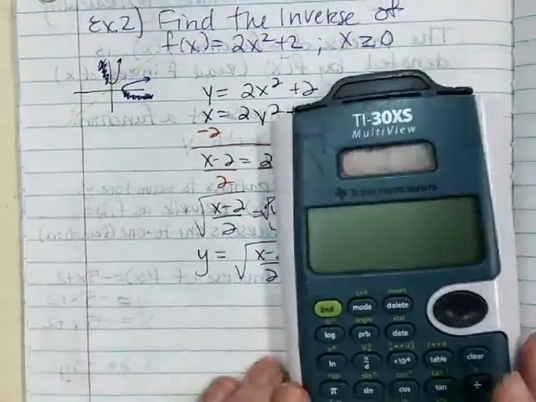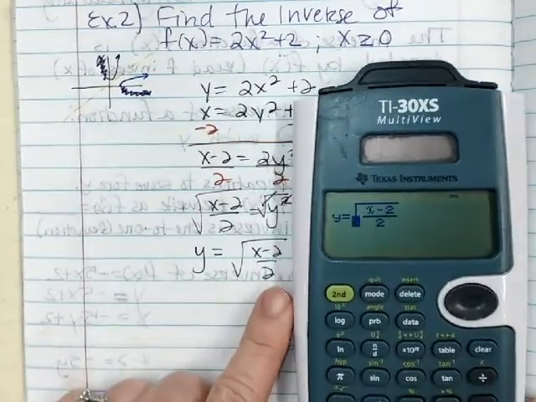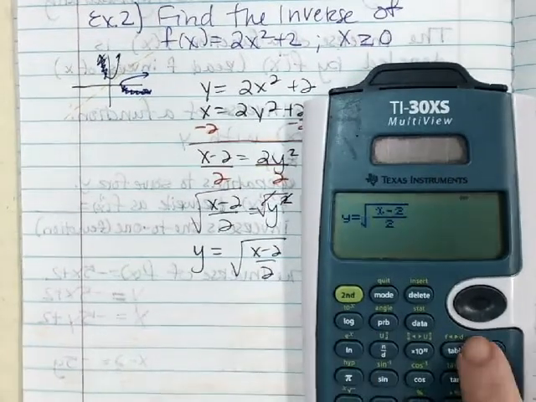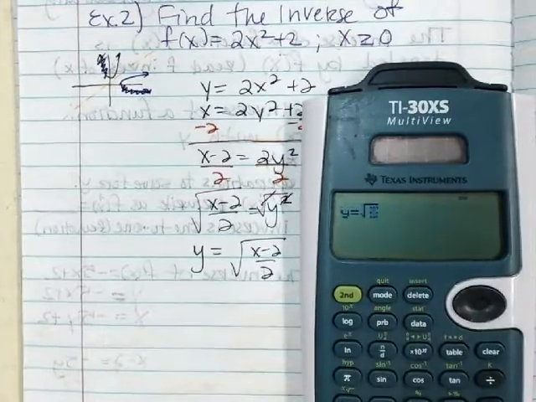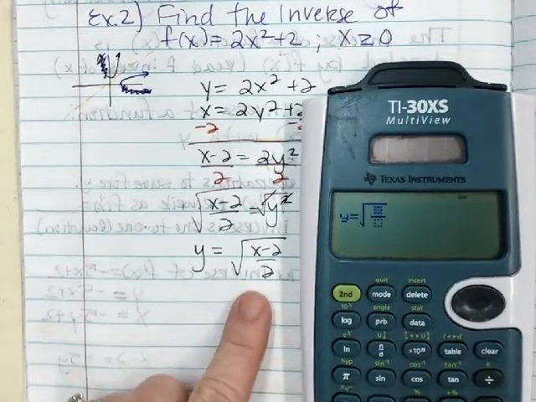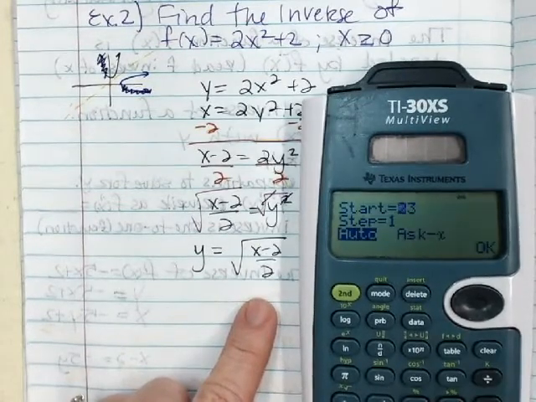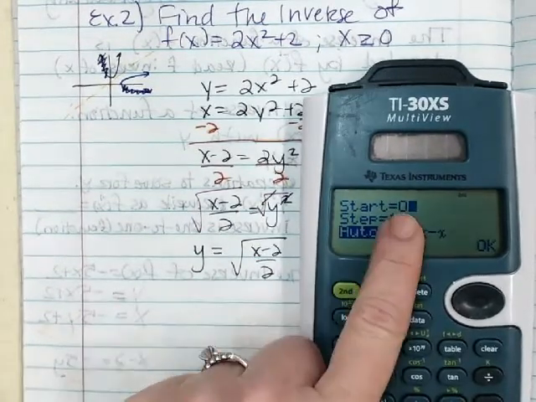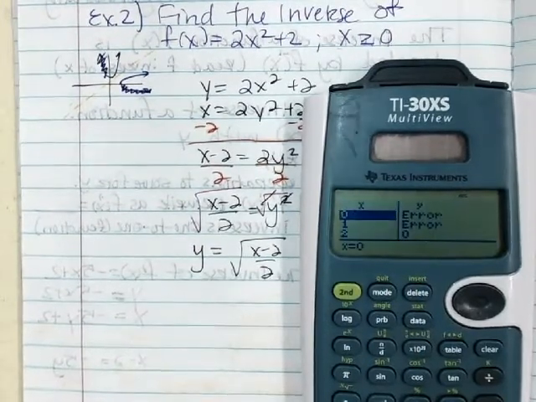If you will go to your table and let's type that in. That was magic because I already had it. Anyway, so let me get out of there. So hit your fraction button. Just kidding. Do your square root. Hit the fraction. We're going to do x minus 2 over 2. I want to start at 0. And I'm going to just keep pressing enter until I get my table.